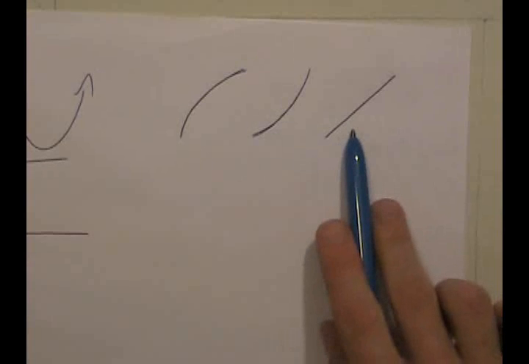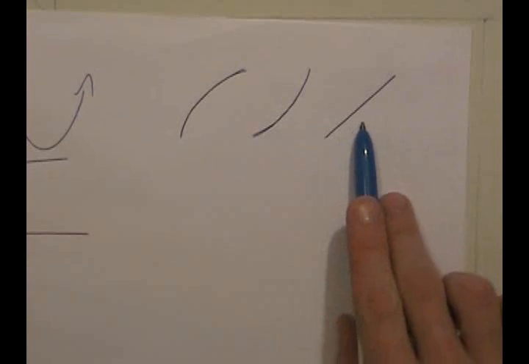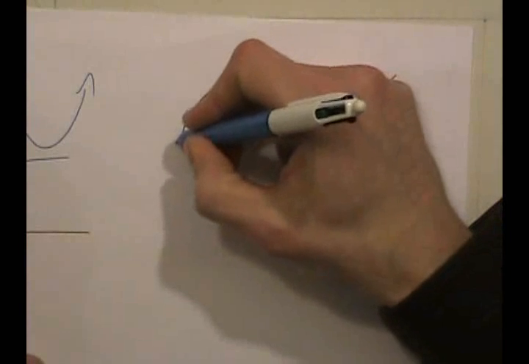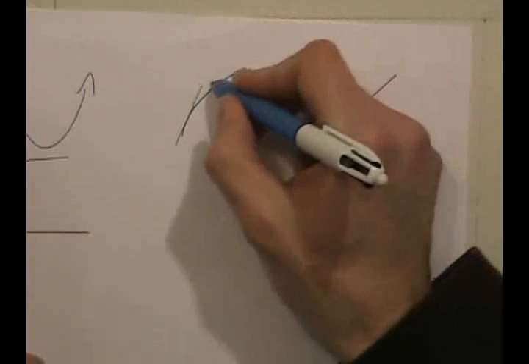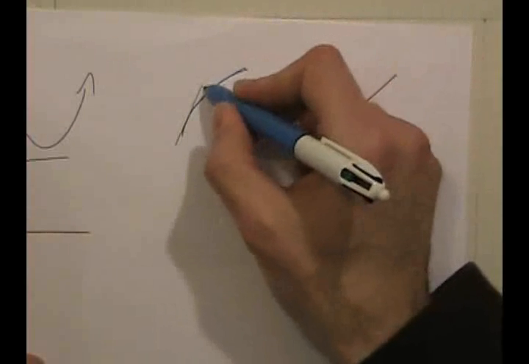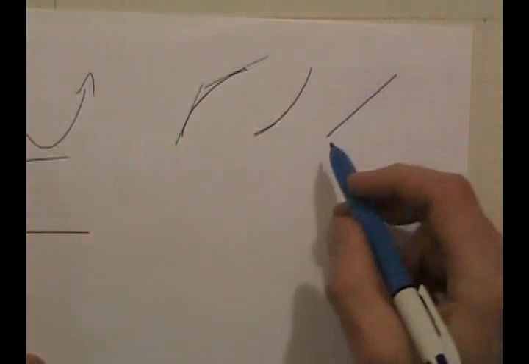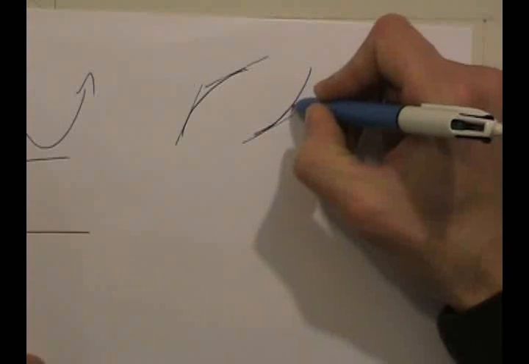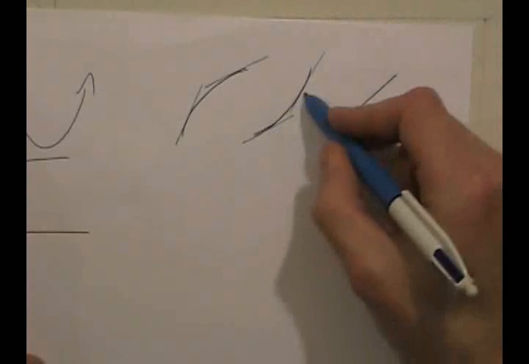In this case, the rate of increase is constant. In this case, the rate of increase is decreasing, because it's increasing faster here, so the tangent lines are steeper, or more positive, here than they are at the other end. And in this case, the function is increasing at an increasing rate, because the slopes of the tangent lines are increasing.